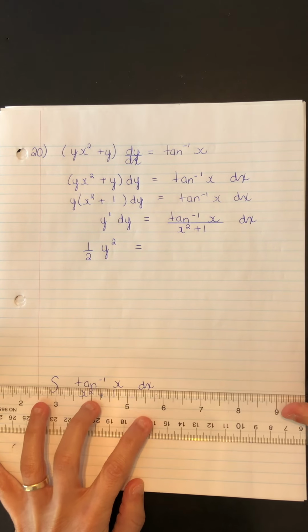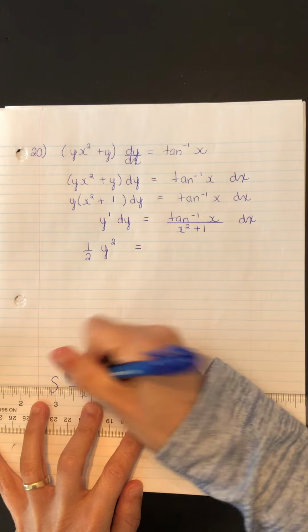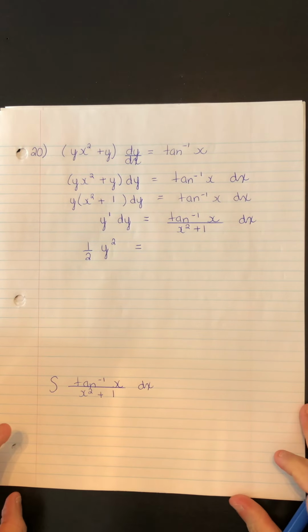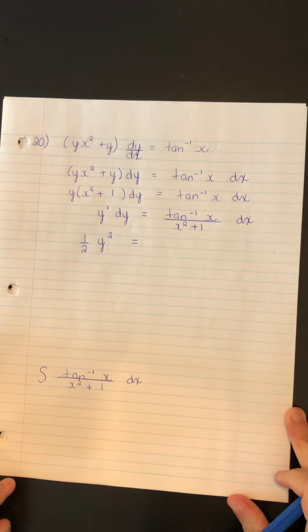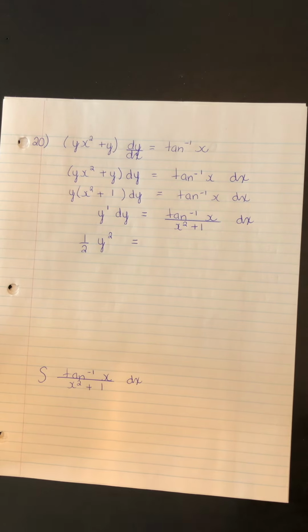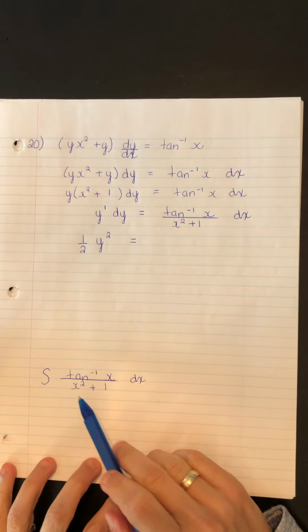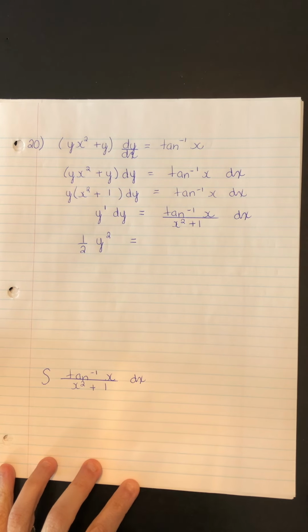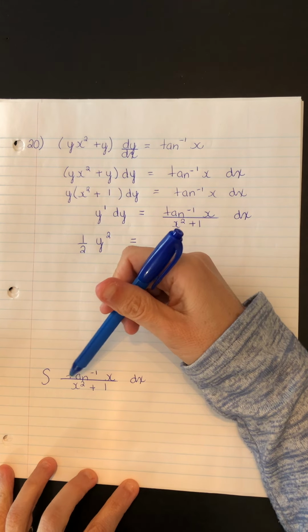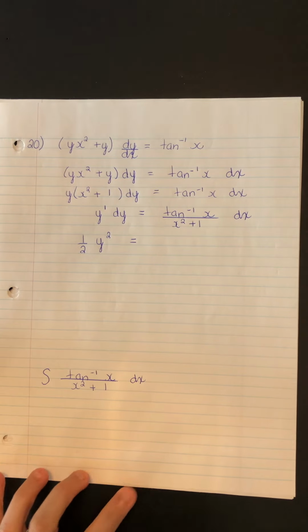Okay, so believe it or not, this is going to require a u substitution. Now, it's hard to know what to call u here. Should u be x squared plus 1, or should u be tangent inverse of x?